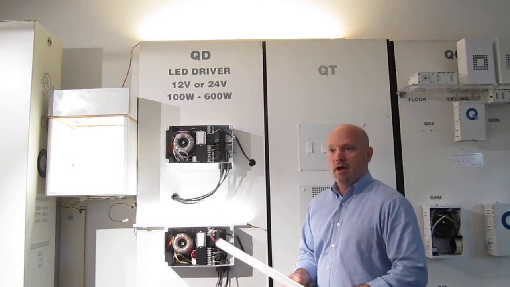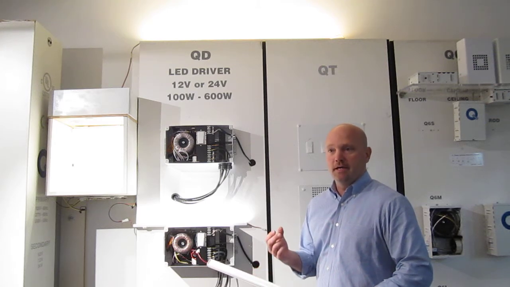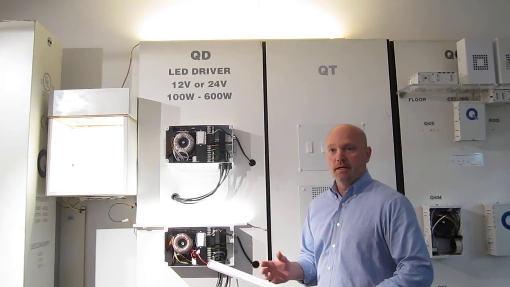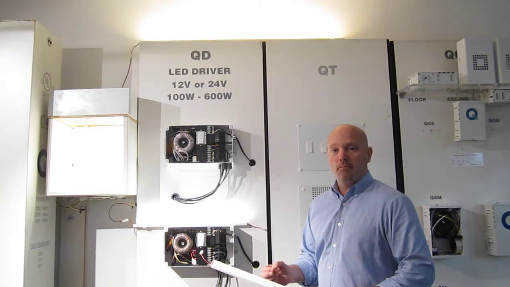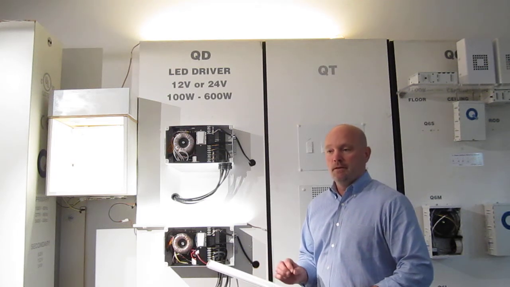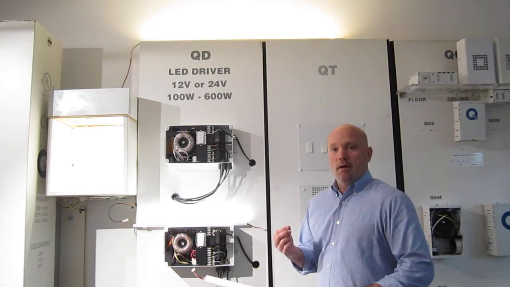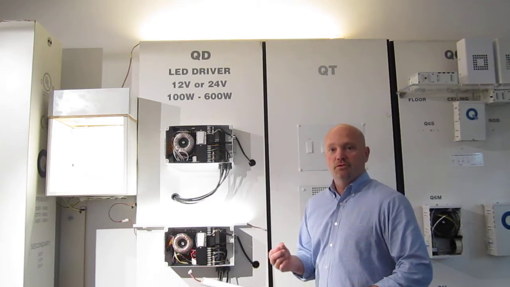They'll either need a driver that is a constant voltage driver, which merely takes a 12 or 24 volt typically DC power, and then they distribute that evenly to the fixtures, or they need a constant current style driver, which limits the amount of current that flows to the fixture. Our product is really designed to replace a constant voltage driver.